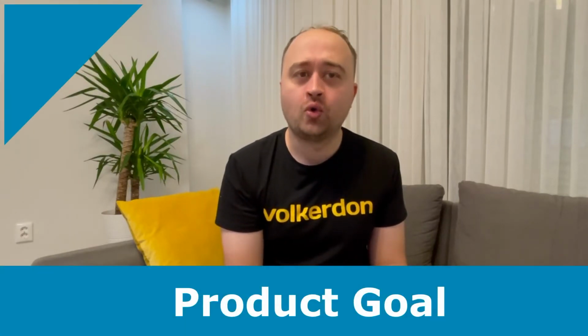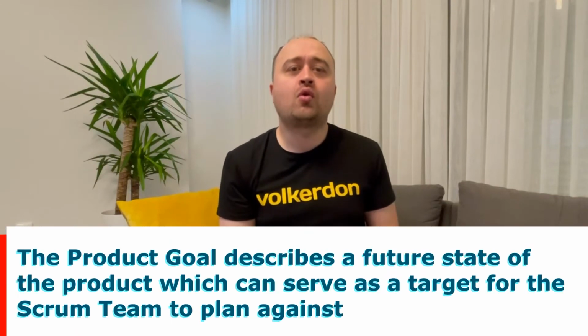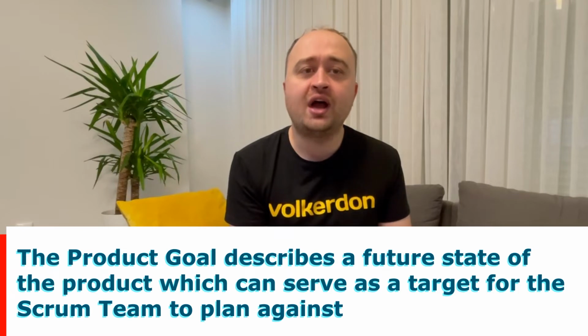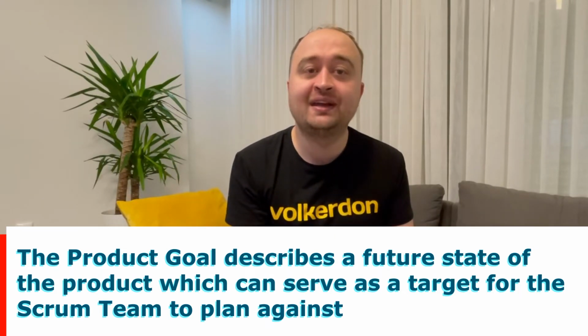With the latest update of the Scrum Guide, three commitments were added to the artifacts. One of these is the product goal. The product goal is a commitment to ensure transparency and focus against progress. According to the Scrum Guide, the product goal describes a future state of the product which can serve as a target for the Scrum team to plan against.